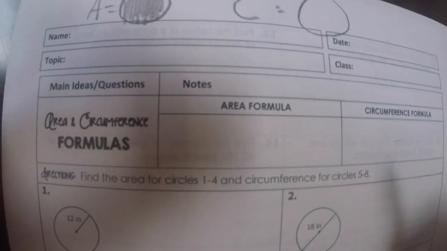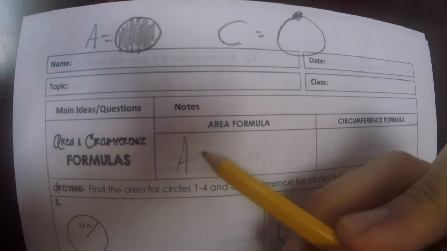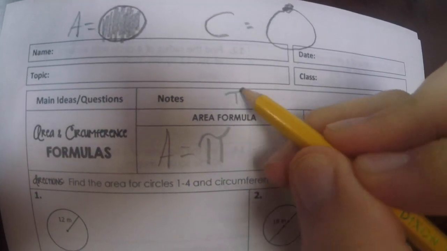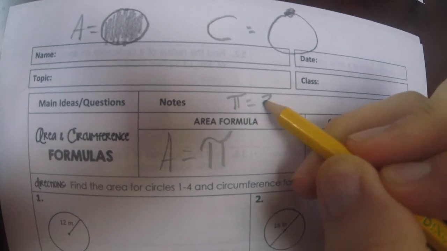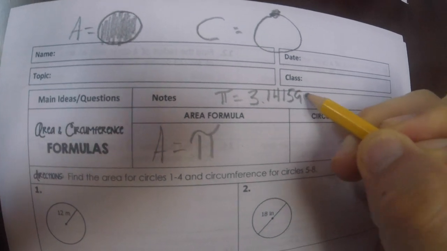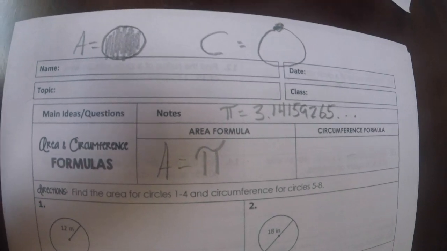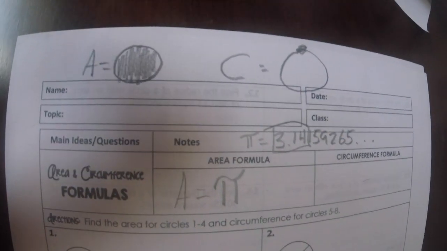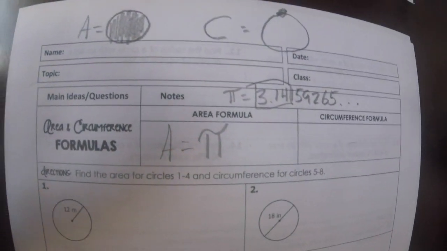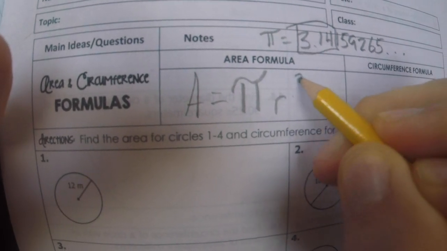So we have two formulas. We need to know the area formula and the circumference formula. For area, okay, it's pi. Remember pi? Pi is 3.1415926, I'm pretty sure those are the first few numbers. We usually only use 3.14. That's what we round to. But if you have a graphing calculator, there is a pi button. All right. If you want to find the area of a circle, it's pi times r squared.